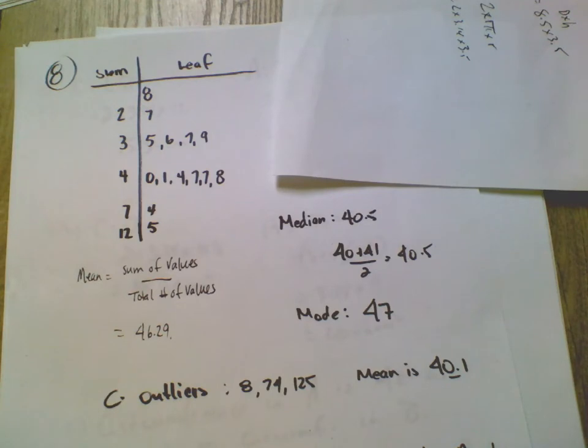When you deal with a stem and leaf plot or a graph, it's just a way of organizing numbers and data. That's all we're using that information for. So you were given 14 values, ranging from 8 to 125. The stem will always be our tens and above, and our leaf will always be the ones digit when you're given a two-digit number.